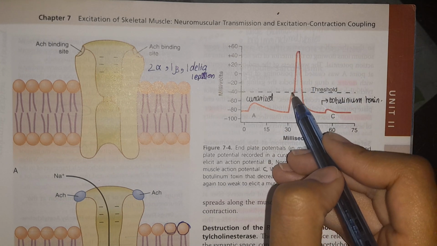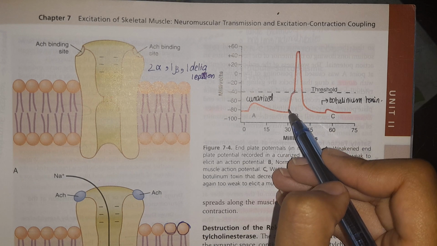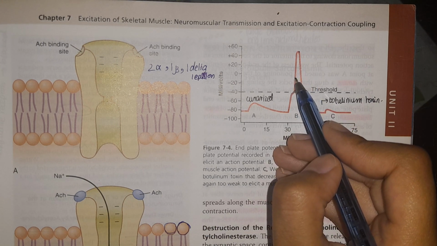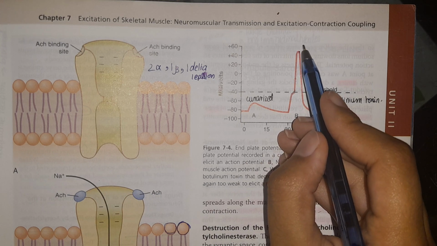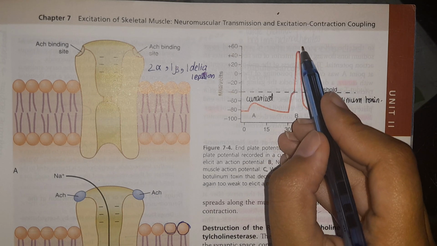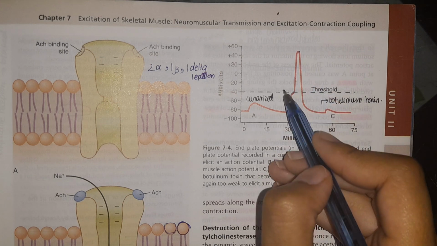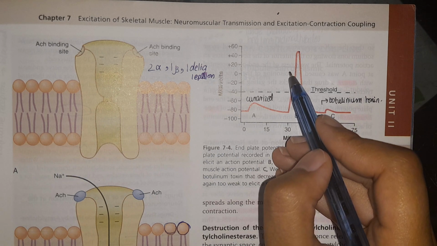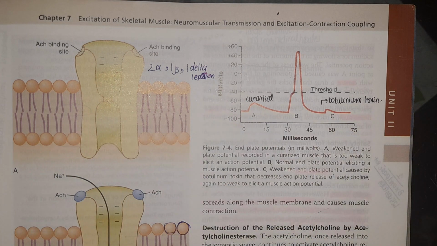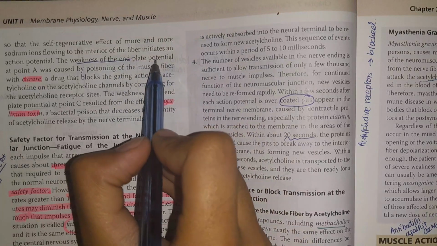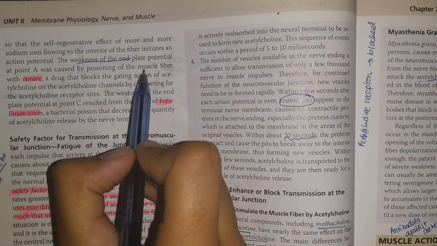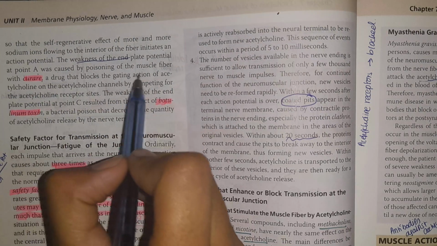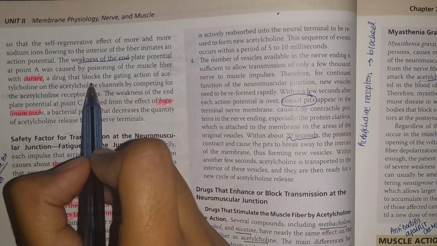This area is the acetylcholine gated receptor entry, and in this area sodium channels are activated, and this causes the action potential or depolarization to take place. So this region, a peak going upward, is depolarization or muscle excitation. Now they're saying the weakness of the end plate potential at point A was caused by poisoning, and this poisoning was by curariform drugs, drugs that block the gating action of acetylcholine on acetylcholine channels.